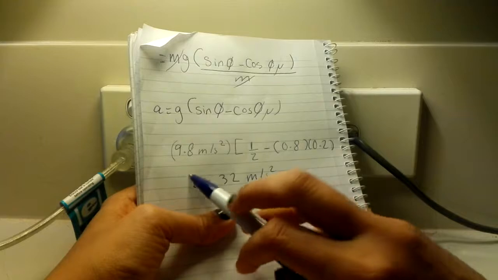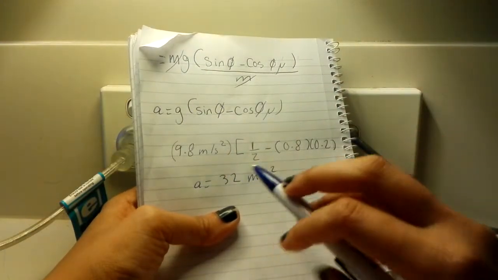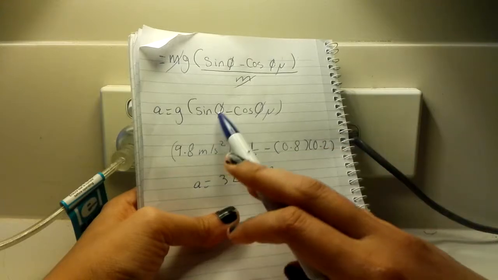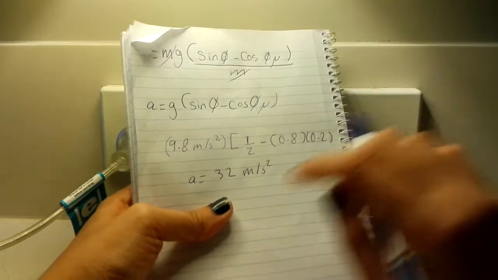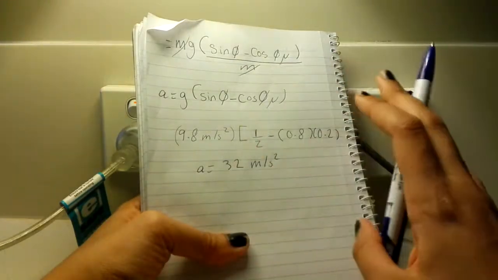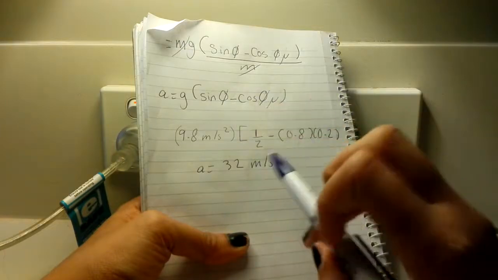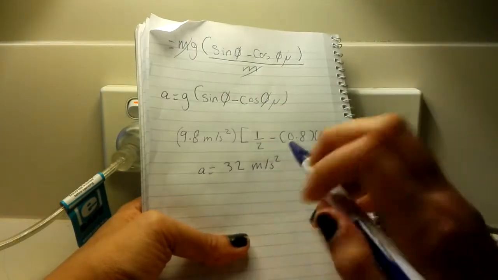We just add the values: 9.8, the constant of gravity, memorize that already, and sine theta is half, which is also trigonometry. There's a table of sine theta and cos theta values, and you can either memorize that table or just use a calculator.